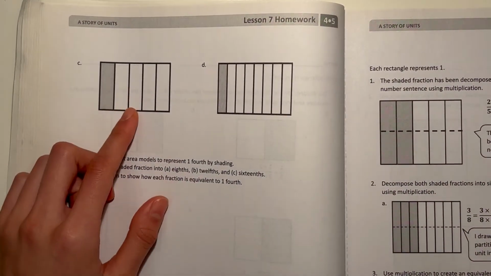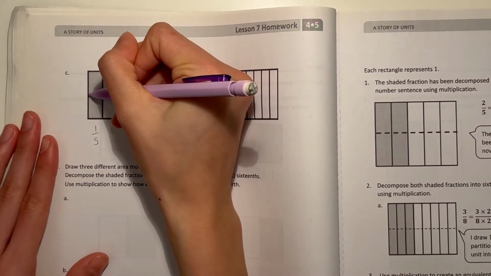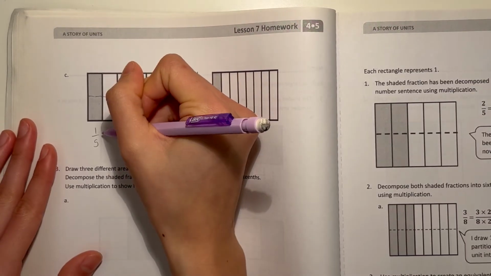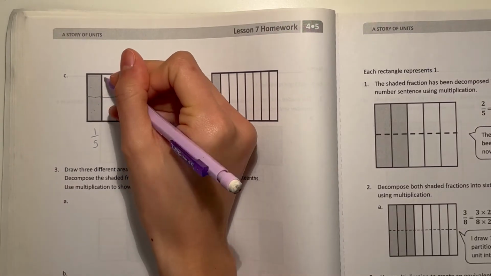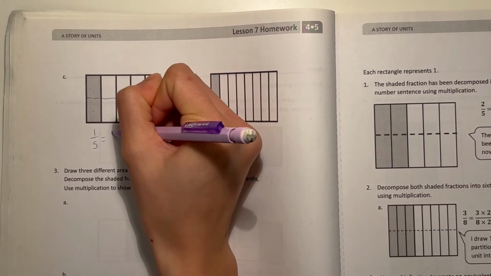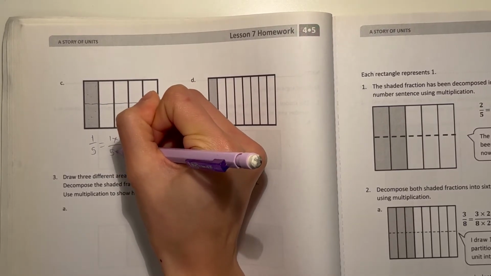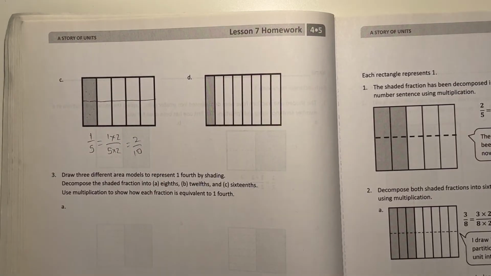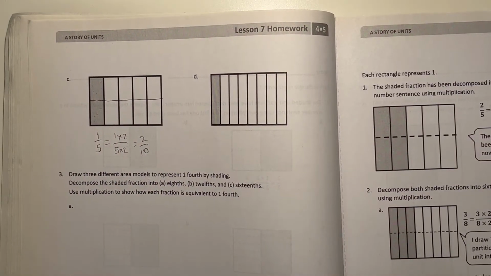C. Here we have 1/5. So you can break 1/5 into half again. So this is 2 rows of 5. So multiply both the numerator and the denominator by 2. So you get 2/10. 2 out of the 10 total pieces are shaded.